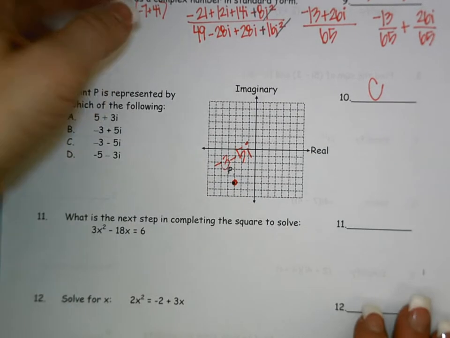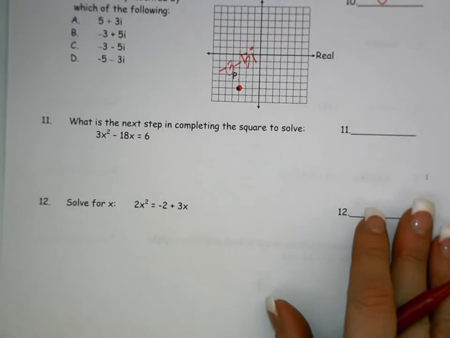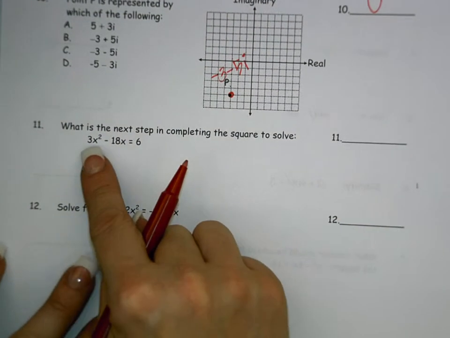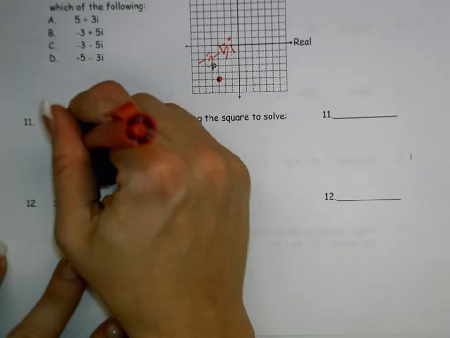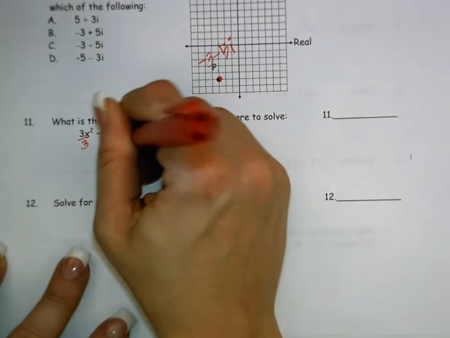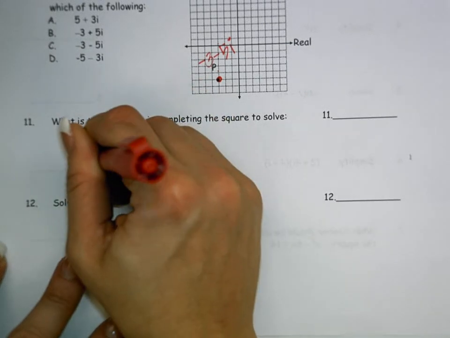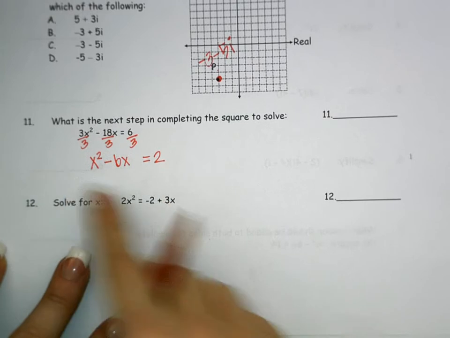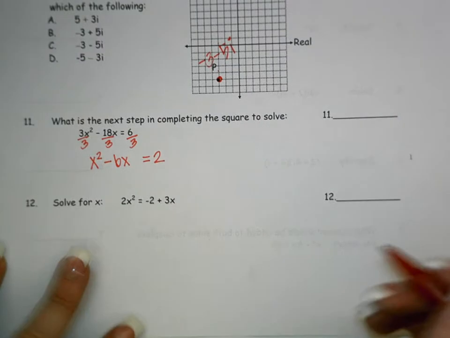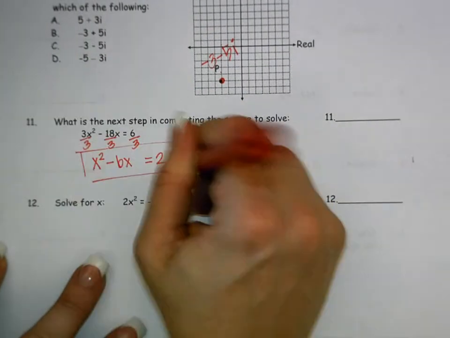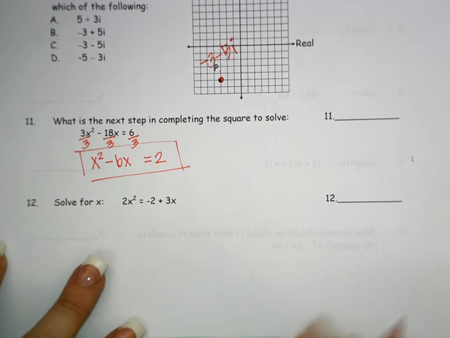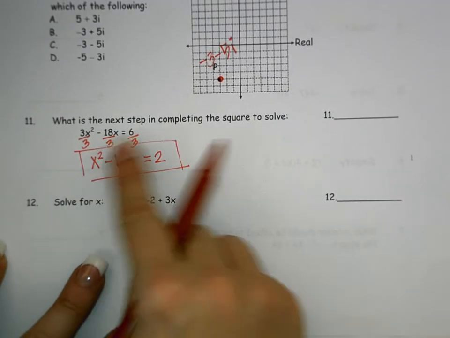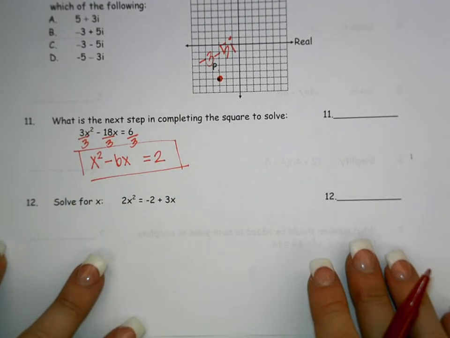What's the next step in completing the square? This one, what you would actually want to do is get rid of that 3 in front. So if you divide all the parts by 3, you're going to end up with x squared minus 6x equals 2. That one's going to definitely be a multiple choice, and you're going to have to figure out which step matches the correct next step. It should be to get rid of that number attached to the square.